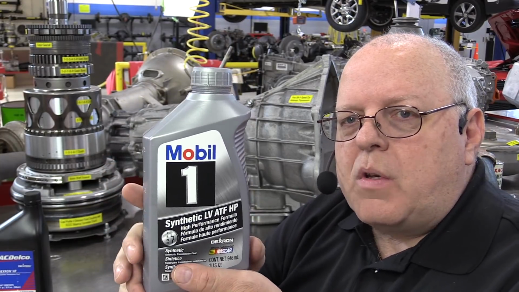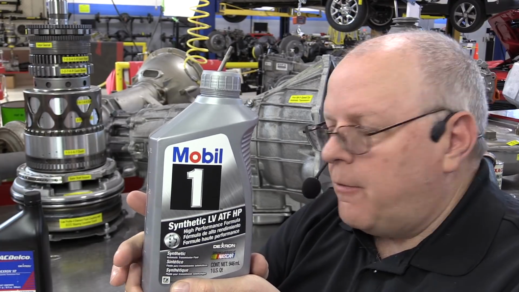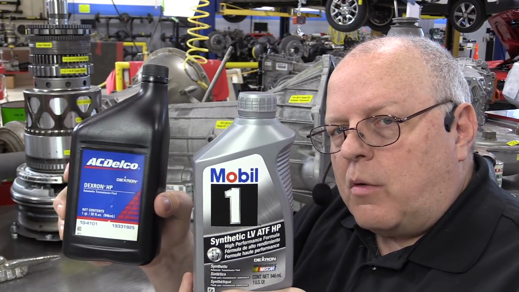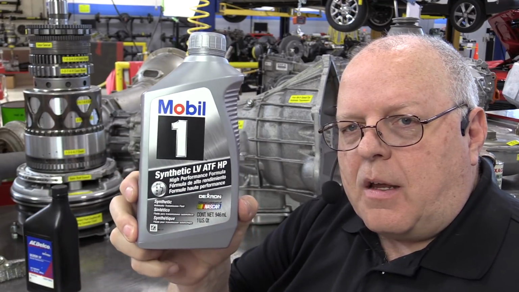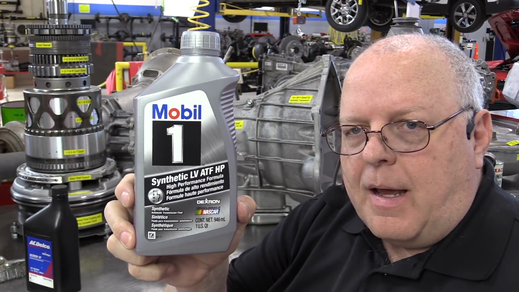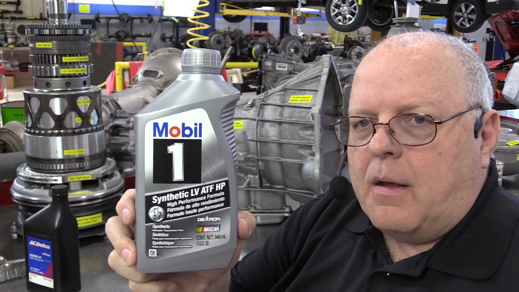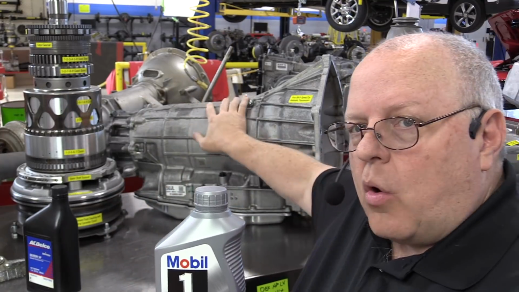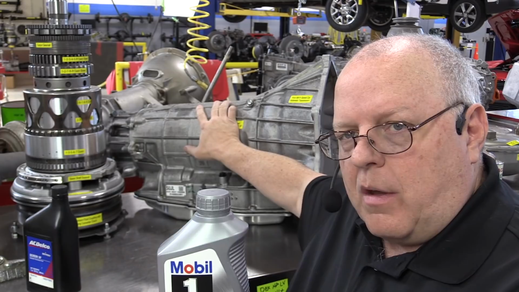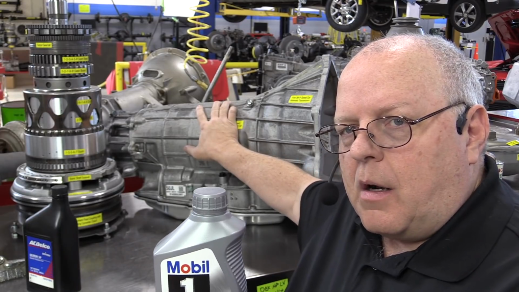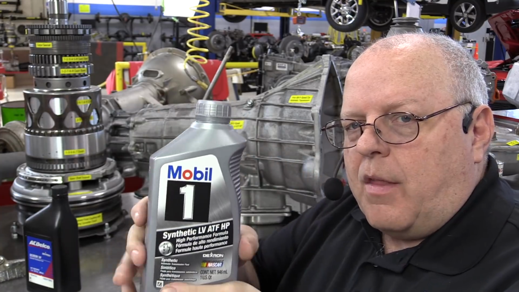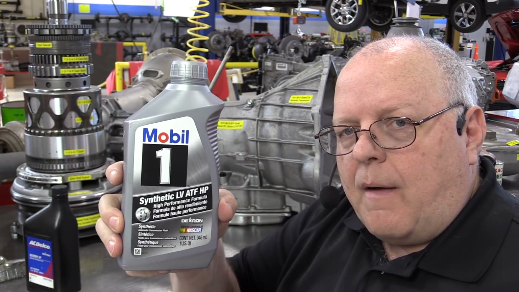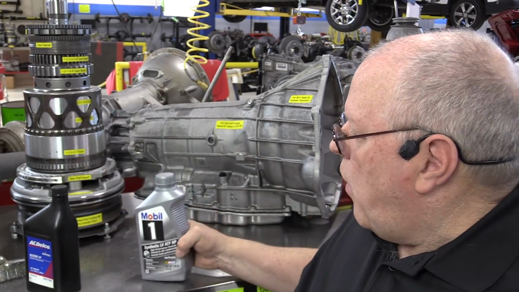So there are two Dexron HP fluids, the original version and then the newest version, the synthetic LV ATF HP, that you were supposed to go in and totally flush out everything from this transmission, get it all out of the torque converter and the entire transmission, and then replace that with this Mobil 1.